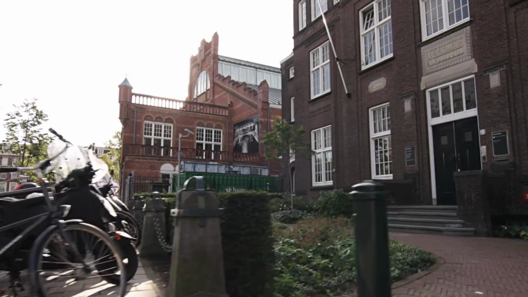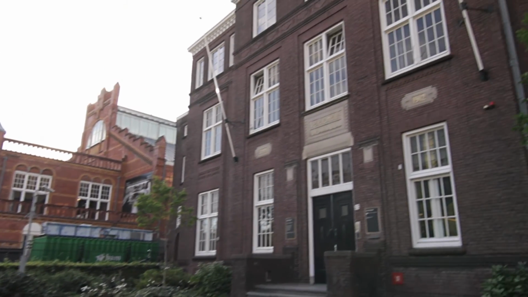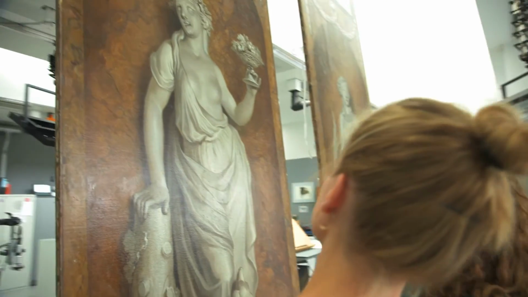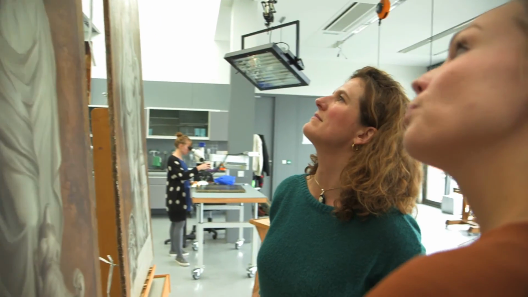NICAS, the Netherlands Institute for Conservation Art and Science, will conduct research and publish about themes like material dynamics and the origin and meaning of works of art, and improving conservation treatments.